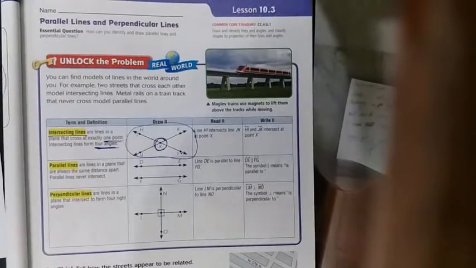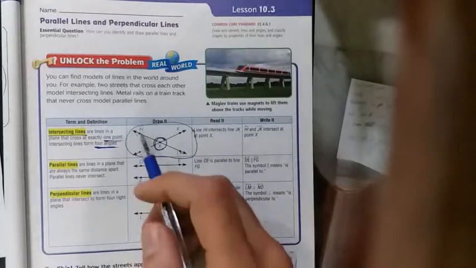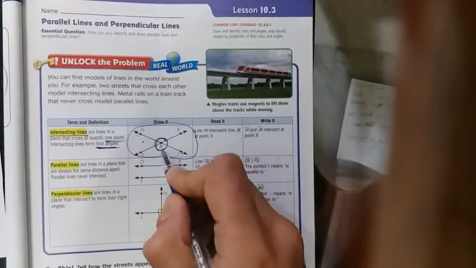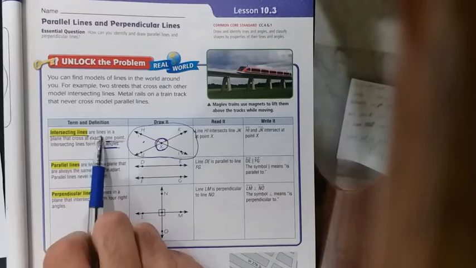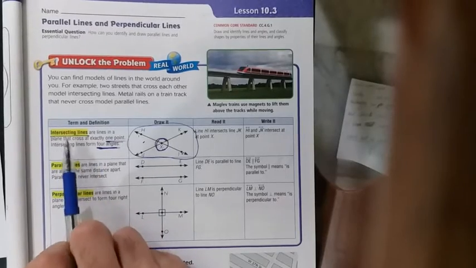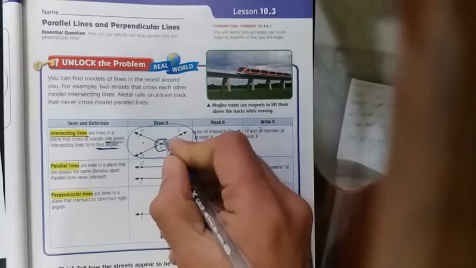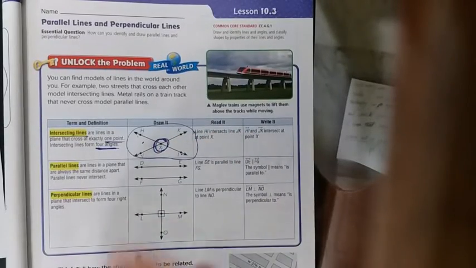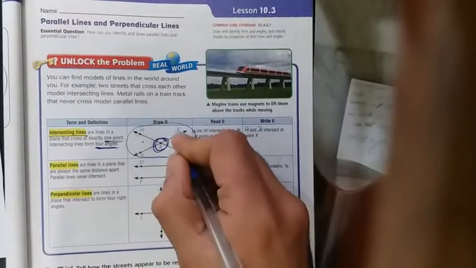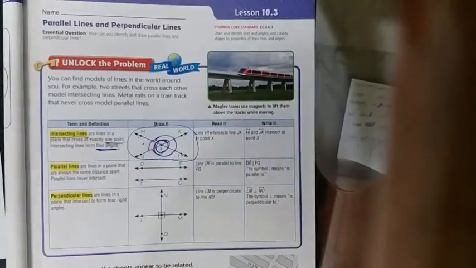So, we are going to see these 2 lines are intersecting at one point called X. The definition of intersecting lines is lines in a plane that cross at exactly one point, which is here, X. And look here, intersecting lines form 4 angles.